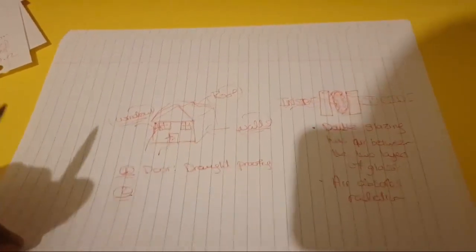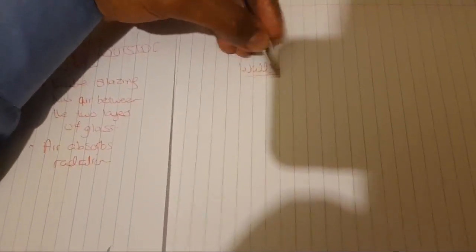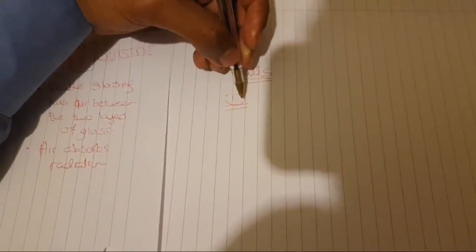I'm very sorry if you guys haven't finished, but I'll leave it like that. Actually, never mind, wrong way. So what you guys can look at now is the walls, and how they reduce heat loss. I'll go back to the house. Actually, I can just write down here.